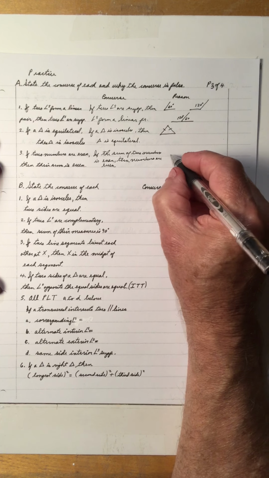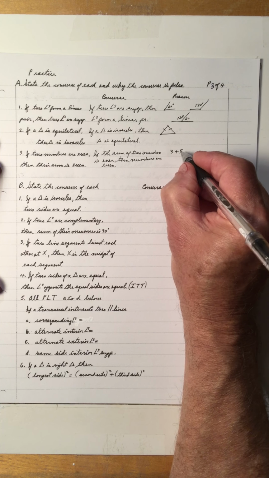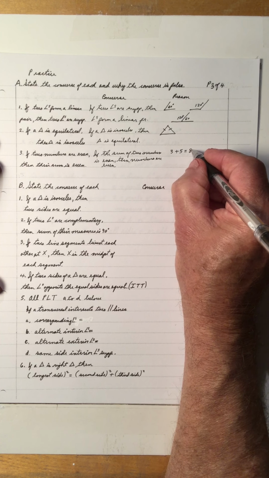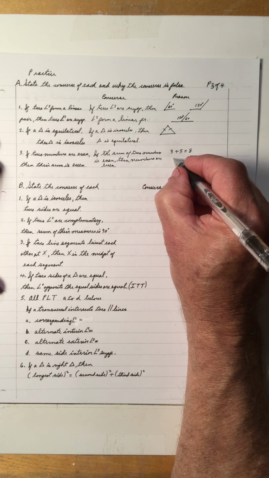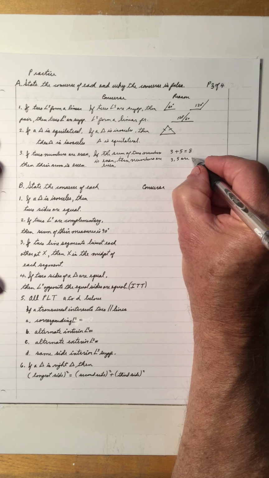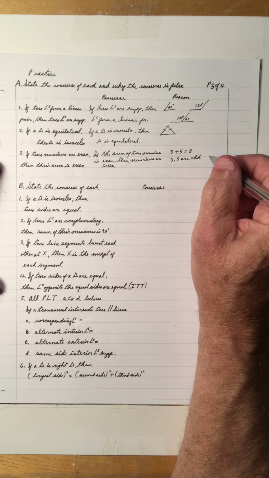That's not so, because let's take 3 plus 5. 3 plus 5 adds up to 8, but 3 and 5 are odd. If you take two odd numbers and add them, it makes an even.